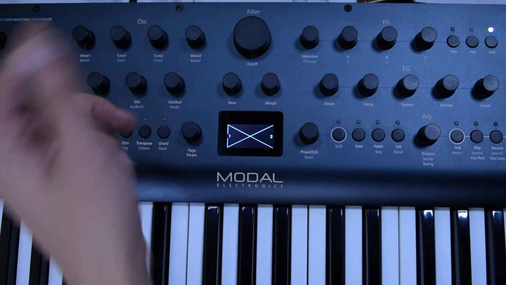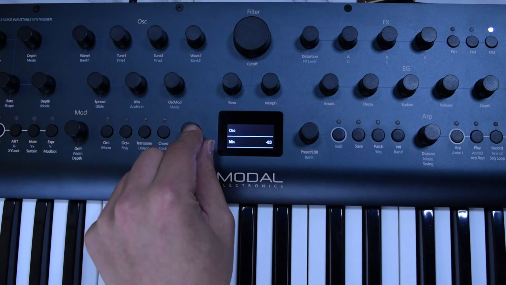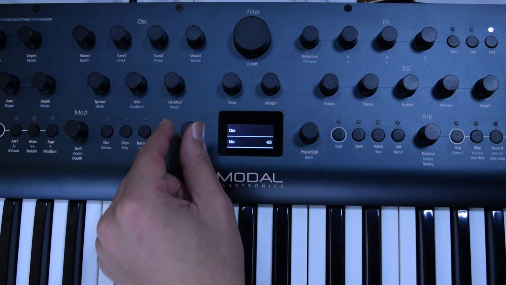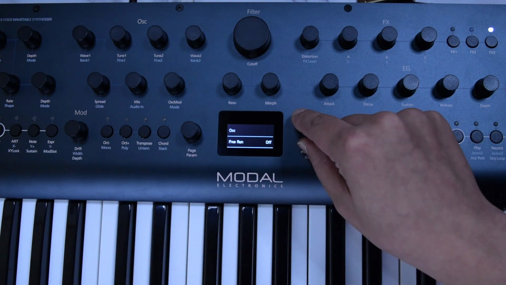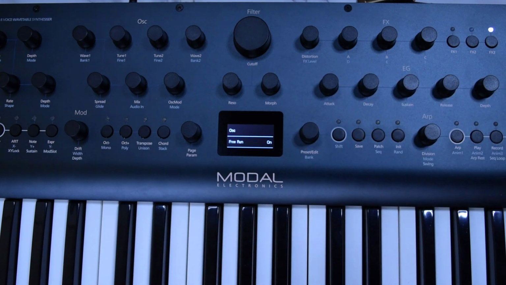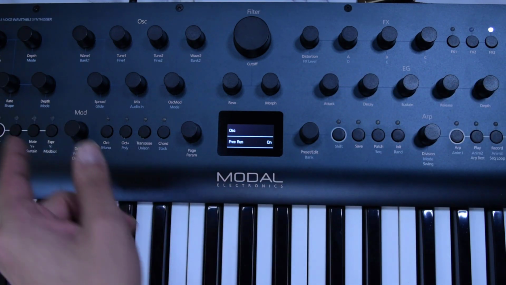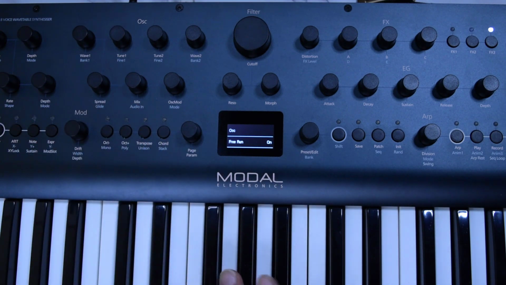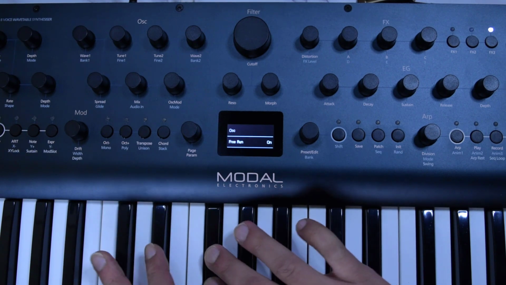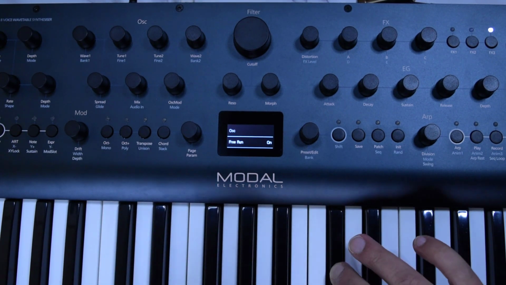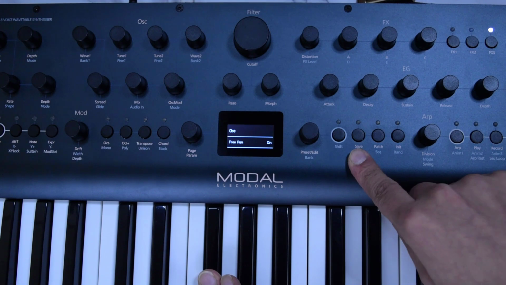Well, remember, we can go to the mix if you want to, and then go there, and we are standing on the oscillators. So if you go to the last option, it's going to be free run. And when this is on, both oscillators are free running. So now we get a smoother unison when we play it, right?